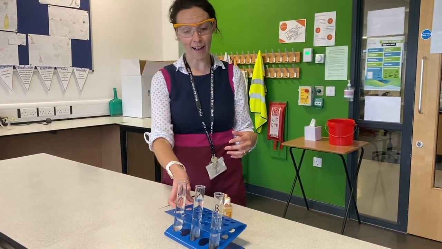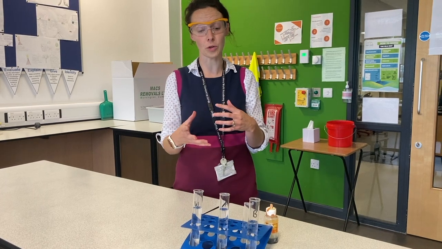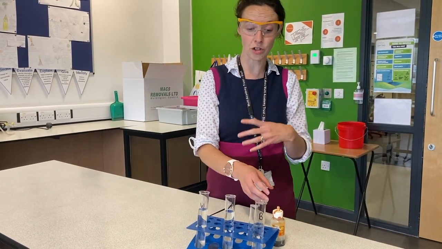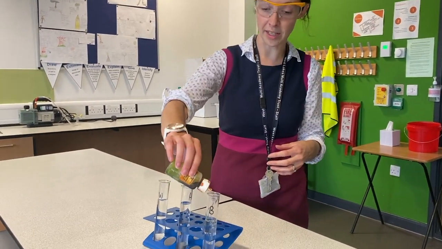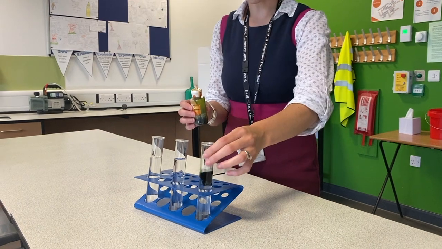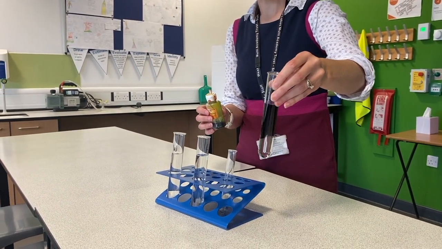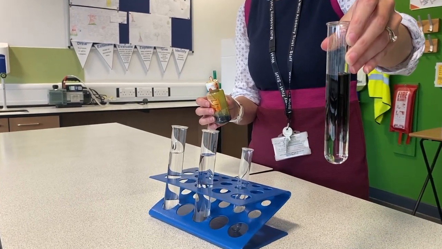Another area that we look at are acids and bases. So looking at different types of chemicals and solutions, and how 3 liquids that we've got here, all colourless solutions, look exactly the same, and yet actually by using chemical tests we can see that they're not. So adding a liquid called universal indicator to that one, and we see that it goes a really dark greeny colour.